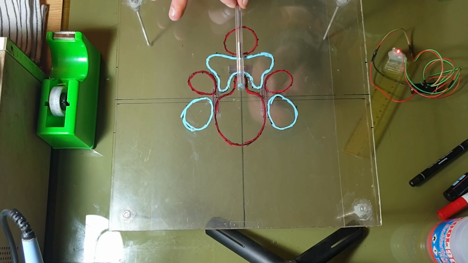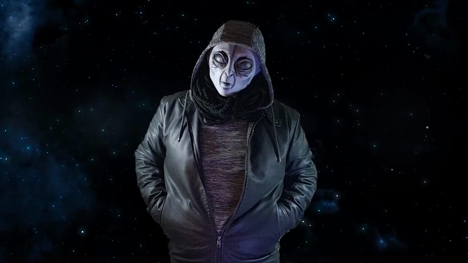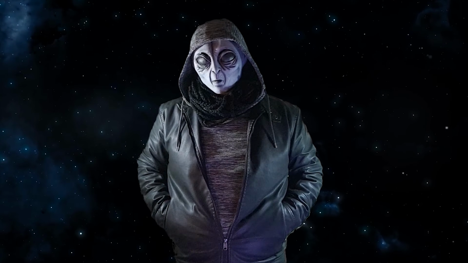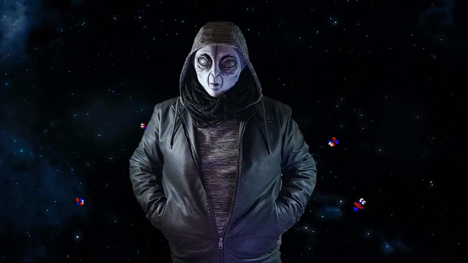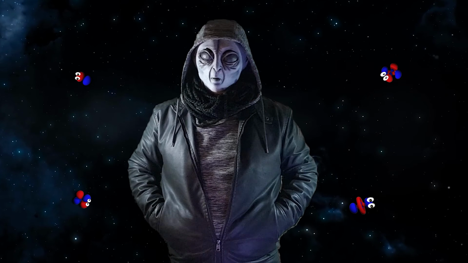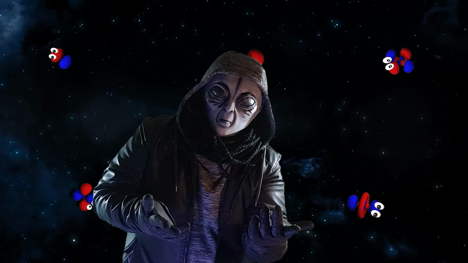And now I want to ask you, do you know what else uses these same shapes and in the very same way predicts interactions? Exactly, atomic orbitals. They share the same geometries, the same functions. Is it just a coincidence?